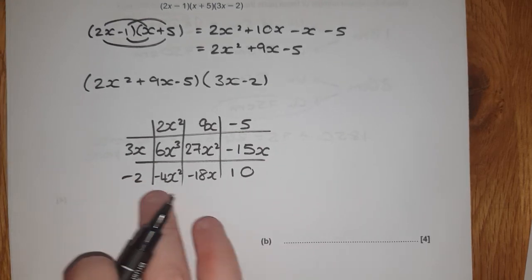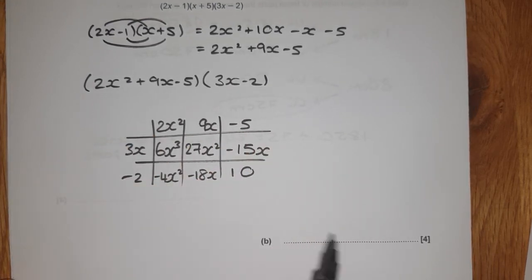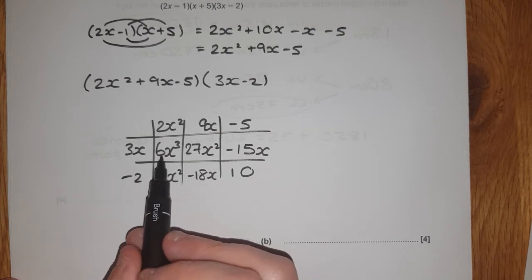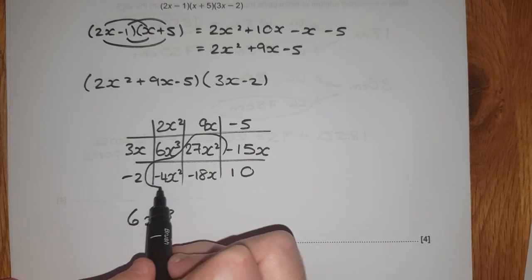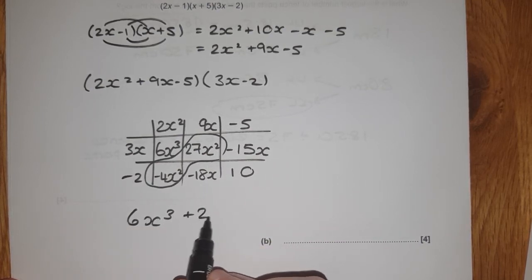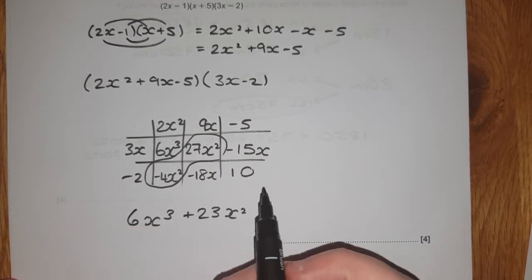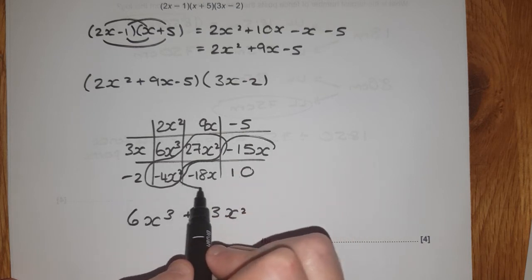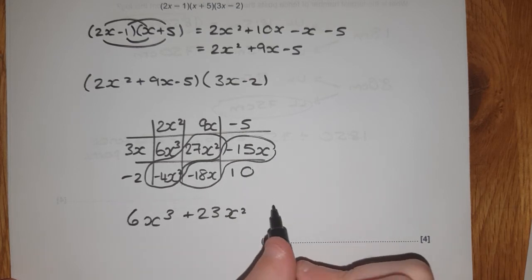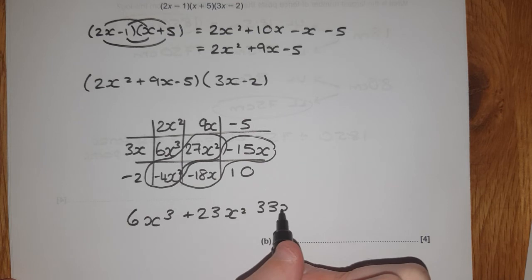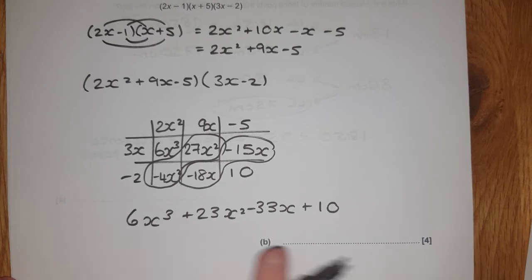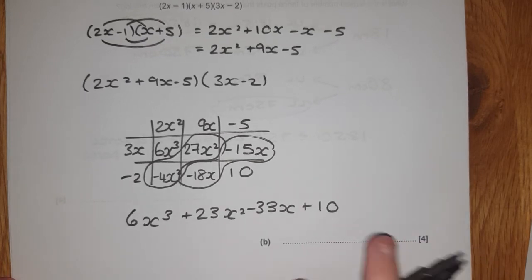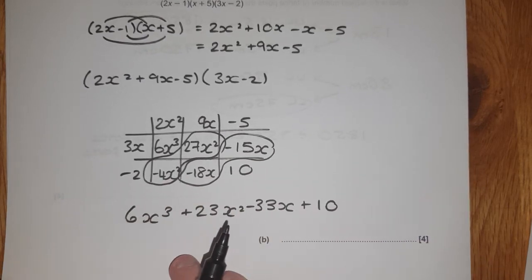Okay, be careful to make sure you've multiplied all the way through. It's easy to forget and add on the last one. Next one, you get 6x cubed. 27x squared, take away 4x squared, leaves me with 23x squared. Minus 15x, take away another 18x is going to give us minus 33x. And then you've got plus 10 at the end. And that's it. Equation done. Right, that's a nice 4 easy marks to pick up. Practice that if you're not sure about it at this point.